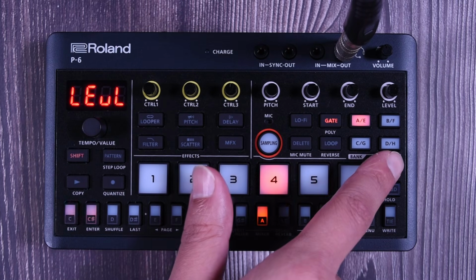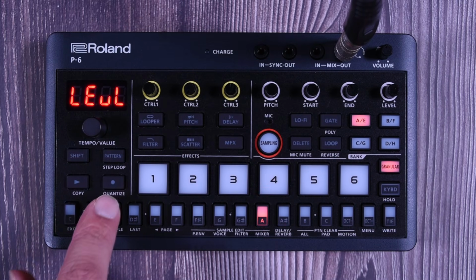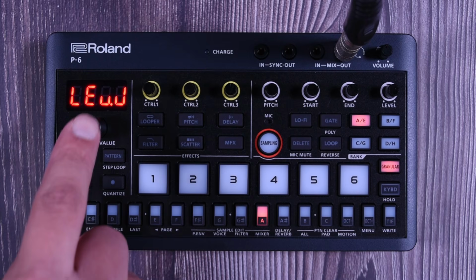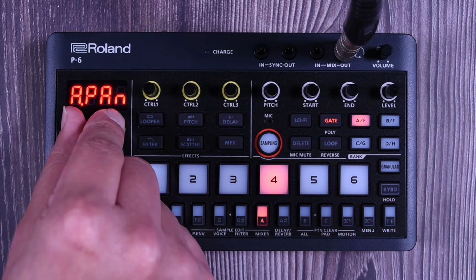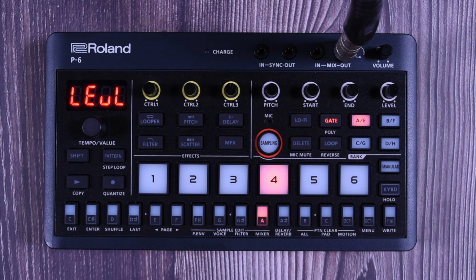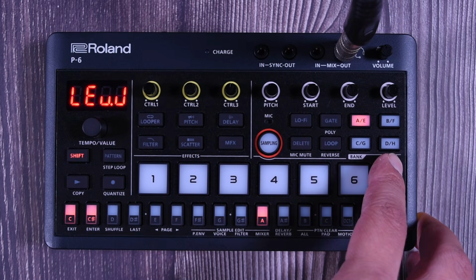If I go to the granular, well, it's the same level, but if I move forward, it says level and then J. And if I go to a pad, we don't have a level J. So level J is level of the jitter, if we use the granular.